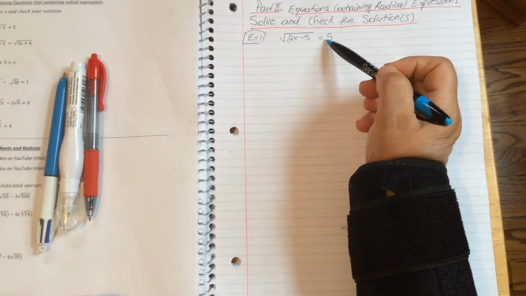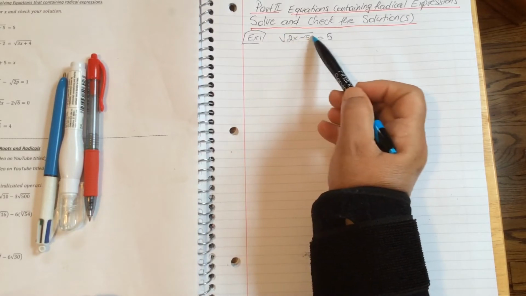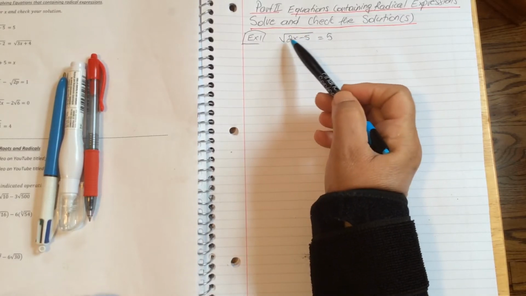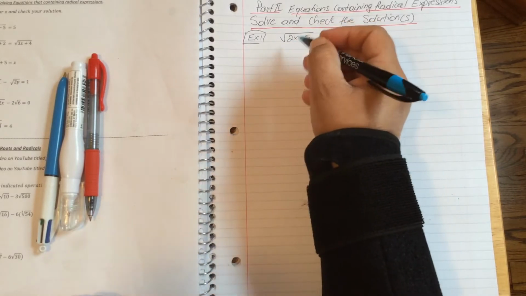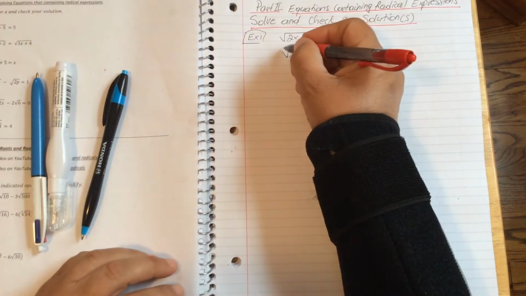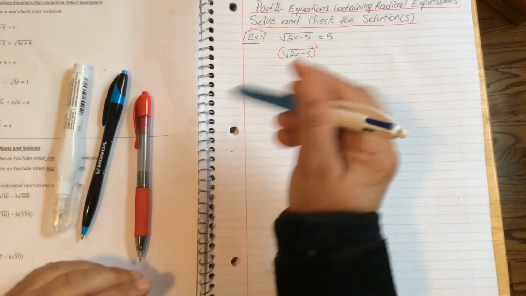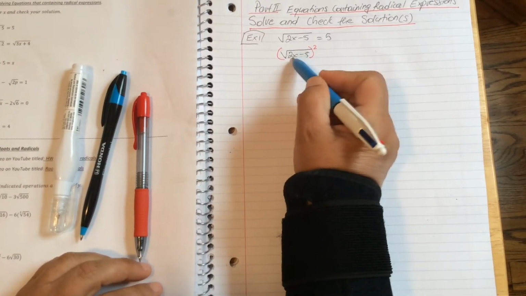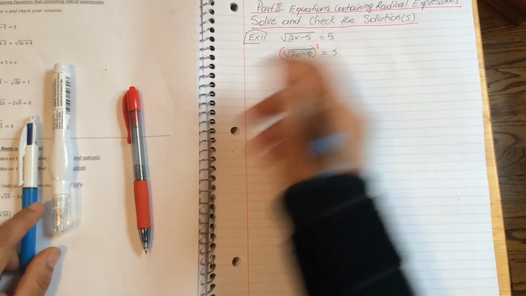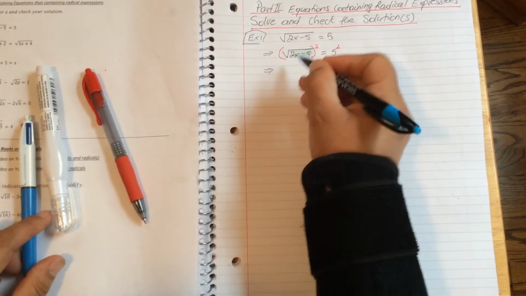In order to solve an equation that contains radicals, what is important is that we need only one radical at one side of the equation. In this case we have on the left only one radical, and this is very good because now we are going to square both sides of the equation. Why? Because if I square a square root, then the radicand will go free, no more radicals. And also I must square the other side. So therefore I will have the radicand free.